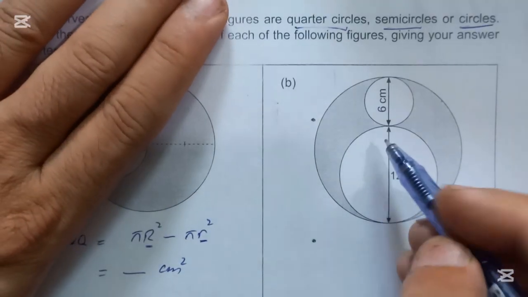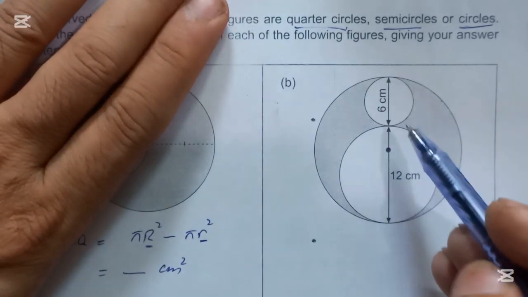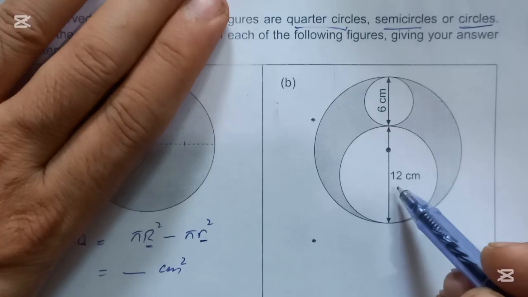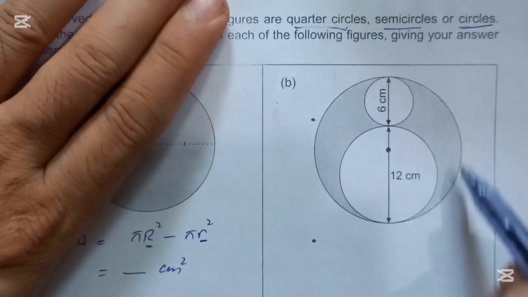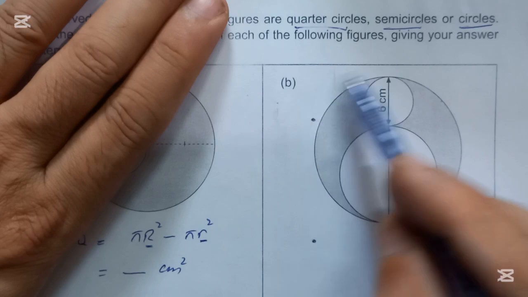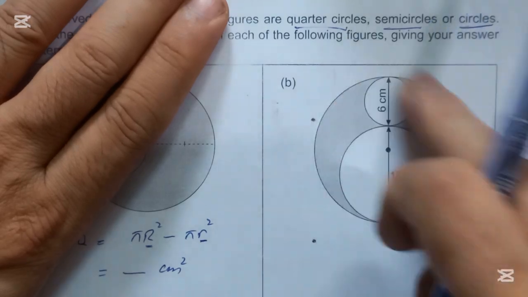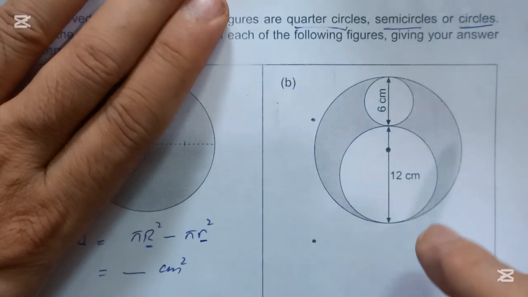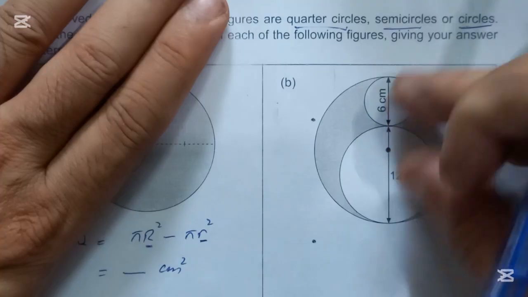In this part, actually we are having three types of these circles. One is the smallest, then the bigger, then the biggest. So this is the smallest, then bigger, then biggest. And from the biggest circle we will subtract these two circles.